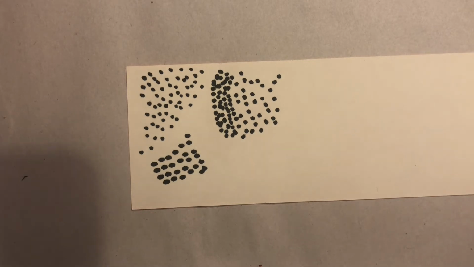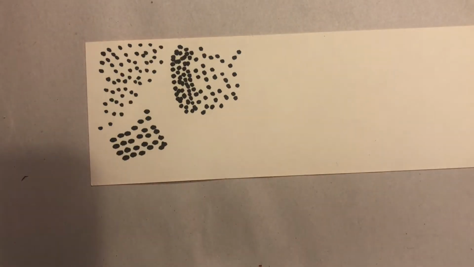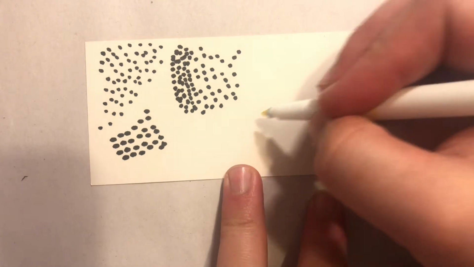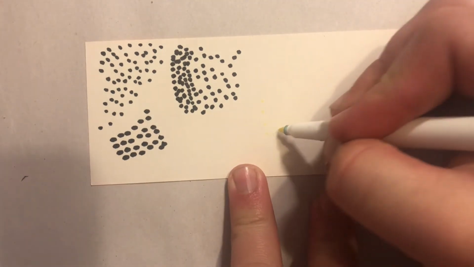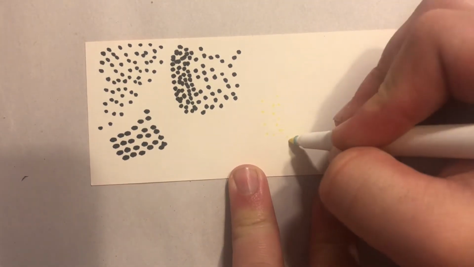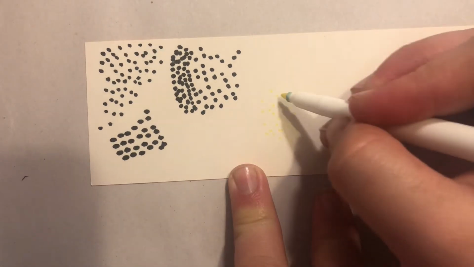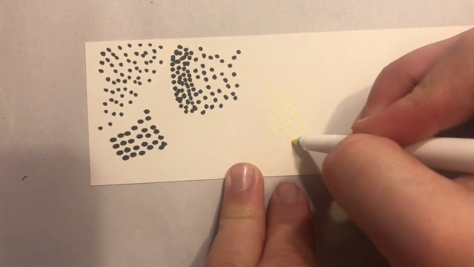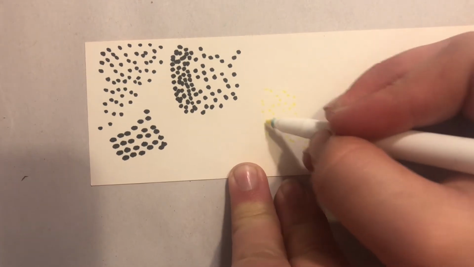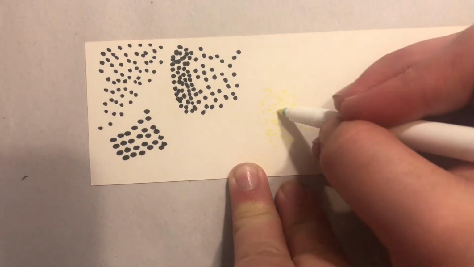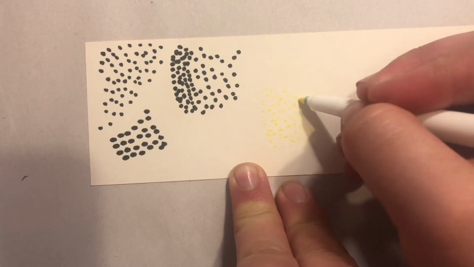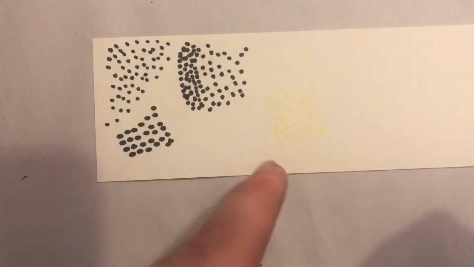Alright, so now I'm going to switch to some color dots. I'm going to show you a little bit about blending colors. So you're always going to want to start with the lightest color first. It's kind of hard to see here, but I'm just using a yellow and a light little dots. And you want to start out relatively dense with your dots and then move to where they're farther apart so you have room for the other color.